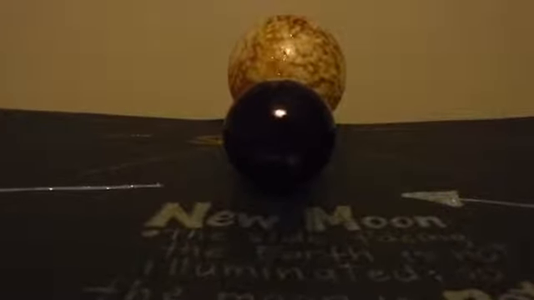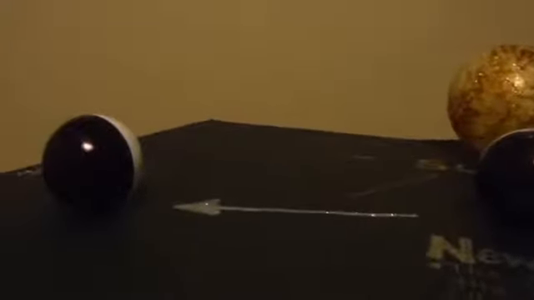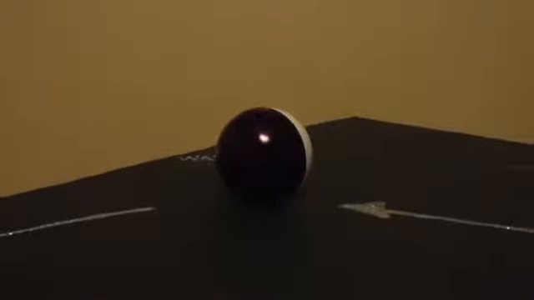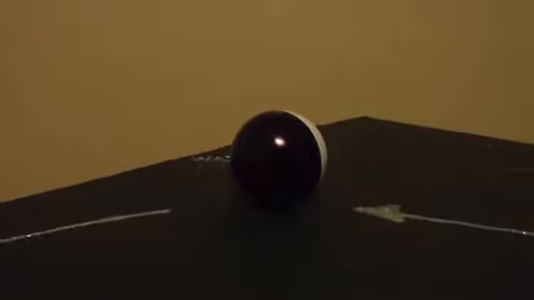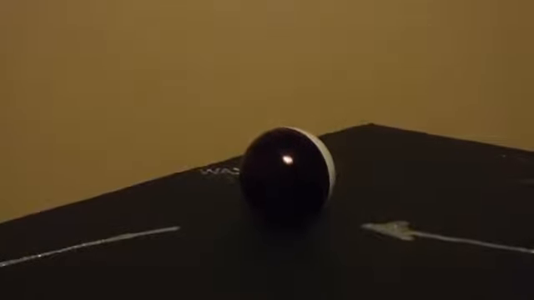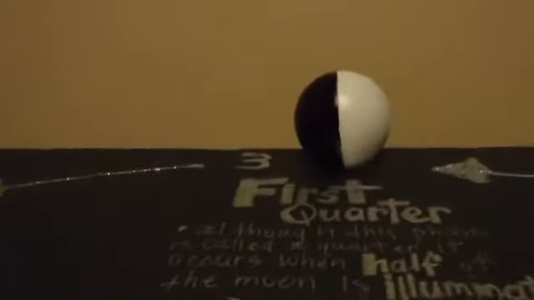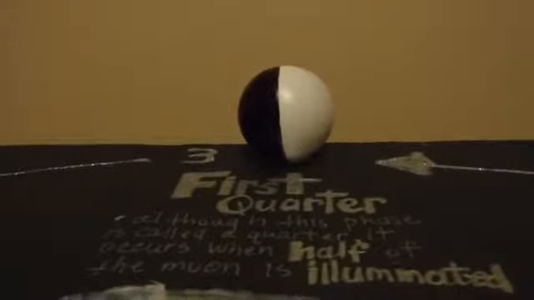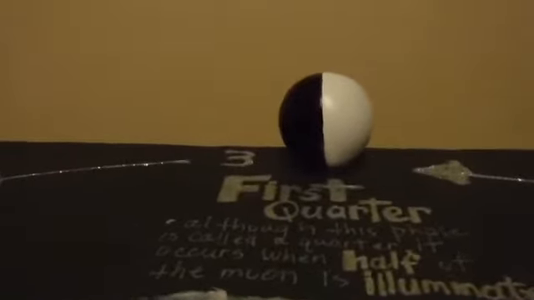This is the phase we call the new moon phase. As the moon moves around our planet, however, the side facing the sun is always illuminated, but we can't see it all the time. At this phase, we call this the waxing crescent. Kind of looks like a fingernail in the sky. As it continues around the Earth, this is called the first quarter phase, when we can actually see half of the moon's surface illuminated. Really, we're only seeing a quarter of its surface illuminated.